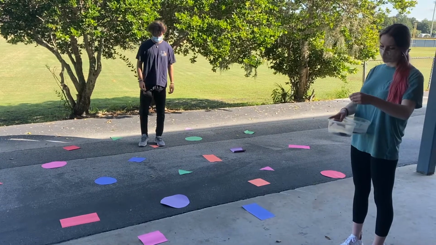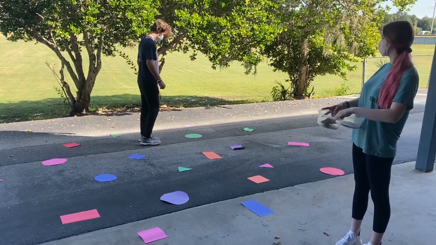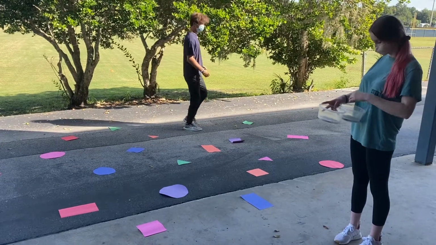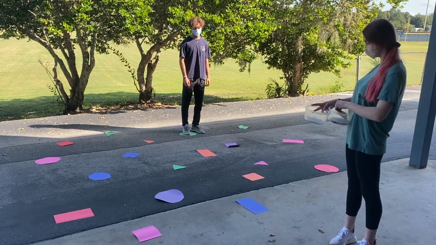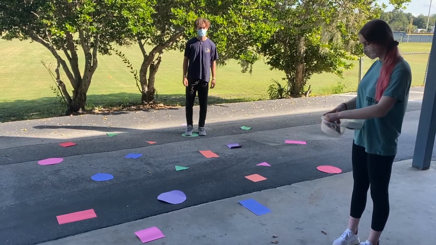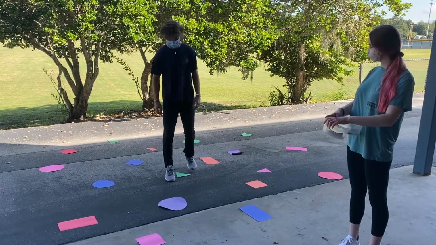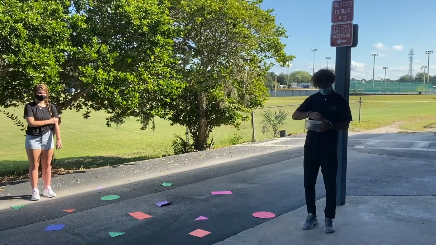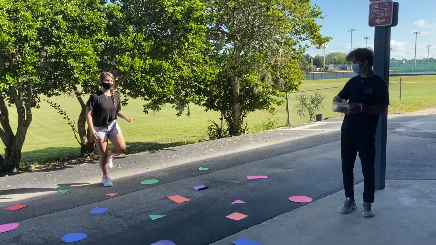The next one is going to be the green circle, and you're going to run to it. We're going to have the green triangle, and you're going to gallop like a horse to it. And the next shape is green triangle, and you're going to skip through it.